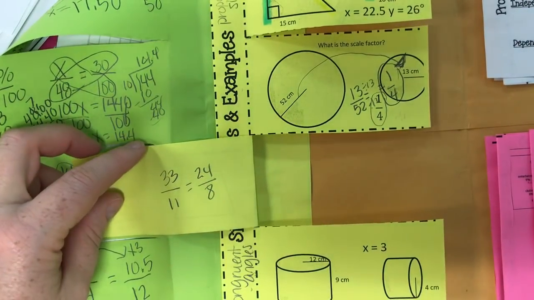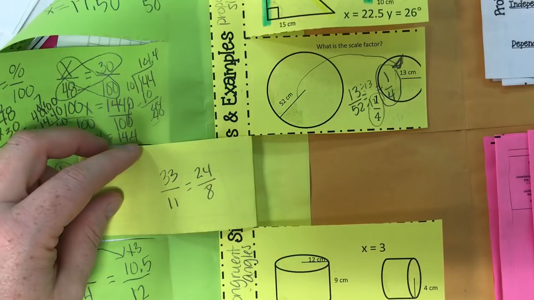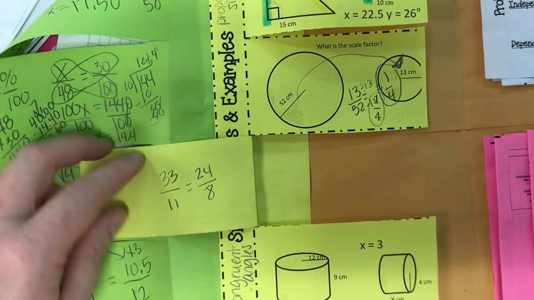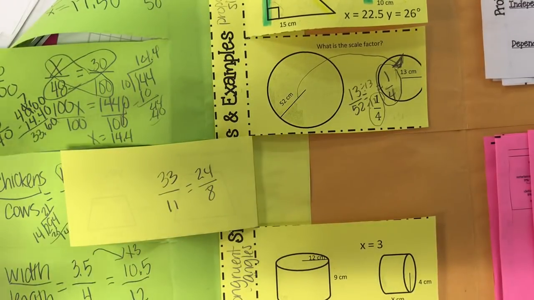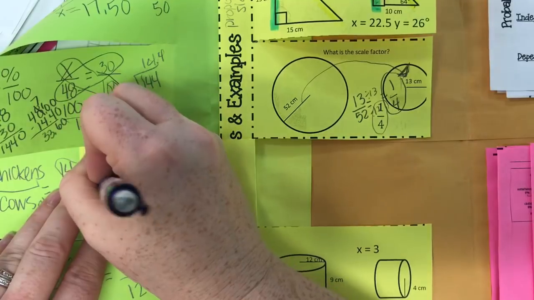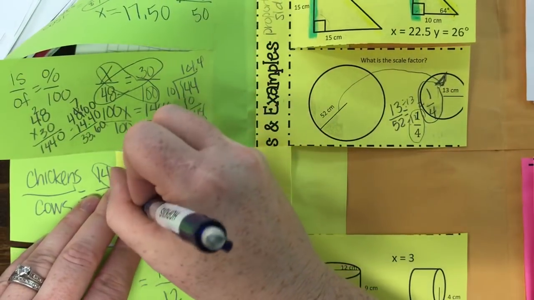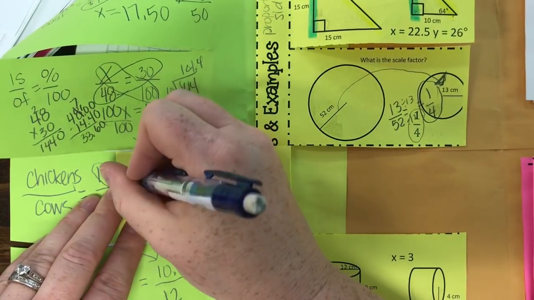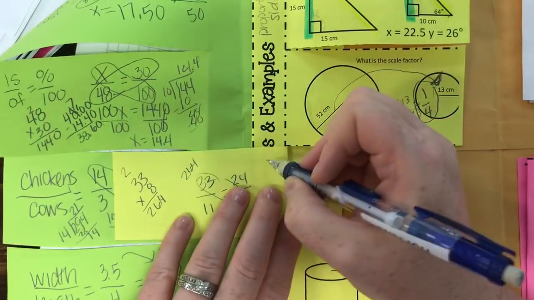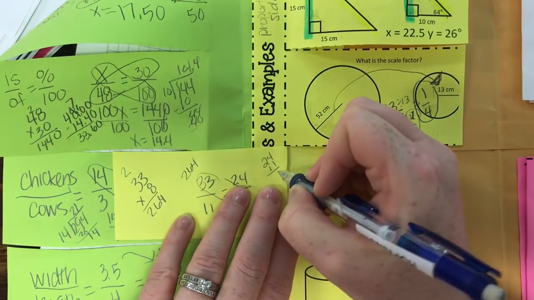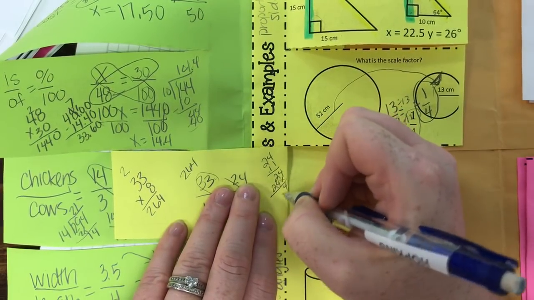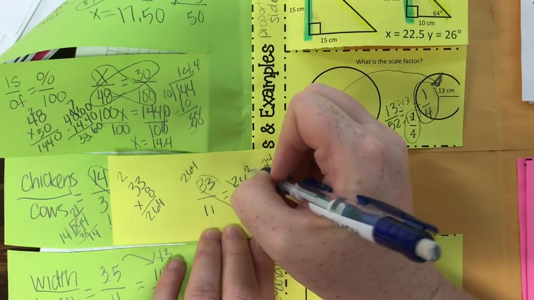Now, how do you check to see if things are proportional? Do y'all remember? Cross multiply or the butterfly and see if they're equal. Do y'all remember that? So you do 33 times 8, and you get 264. And then you do 24 times 11, and you get 264.